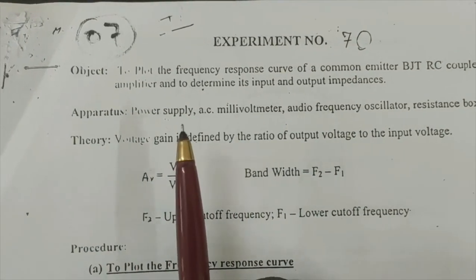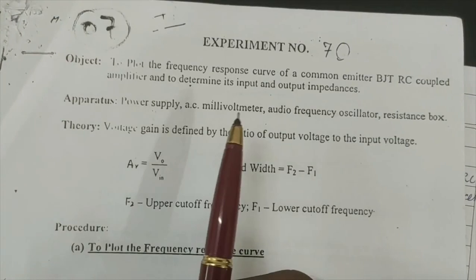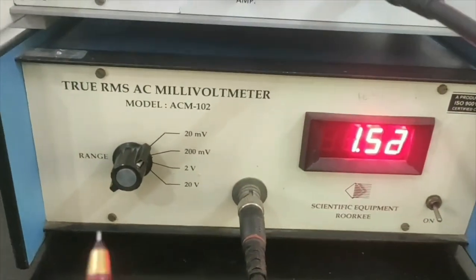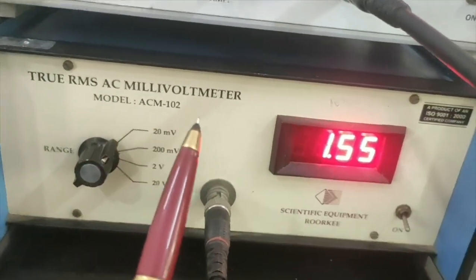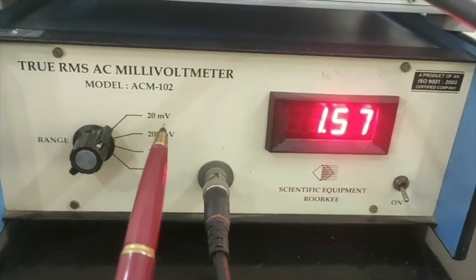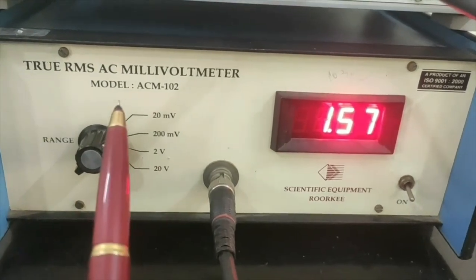So the apparatus we need is the power supply, which is inbuilt in the box, and the second thing is the AC millivolt meter. This is my true RMS AC millivolt meter. It has a range of 20 millivolt, 200 millivolt, 2 volt and 20 volt. So this is my AC millivolt meter.